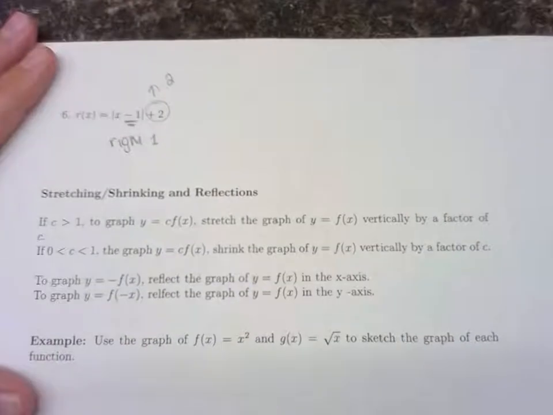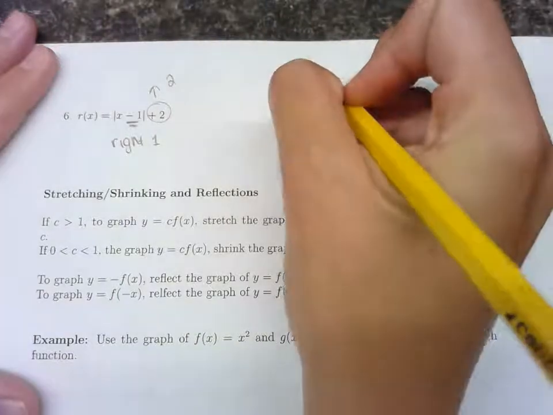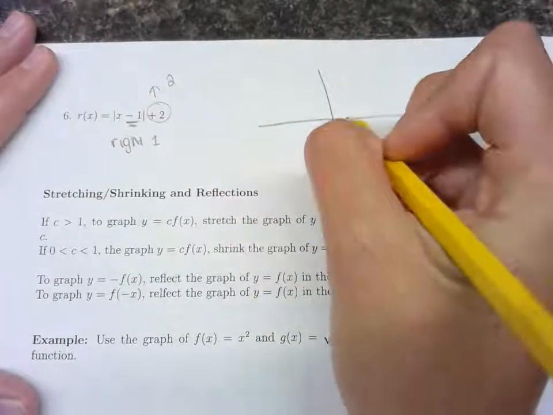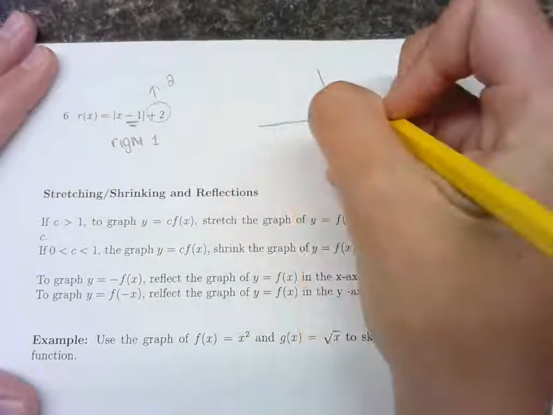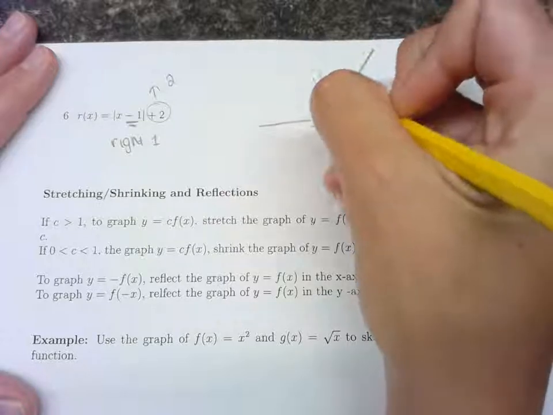So to graph that, we want to go to the right 1 and up 2. So we have absolute value looking like this.